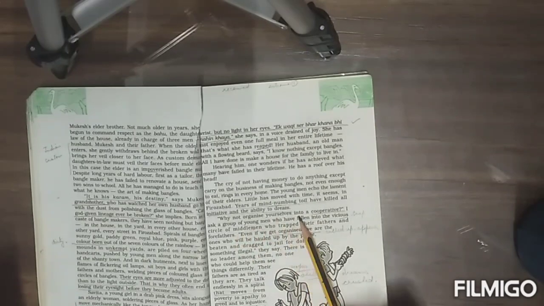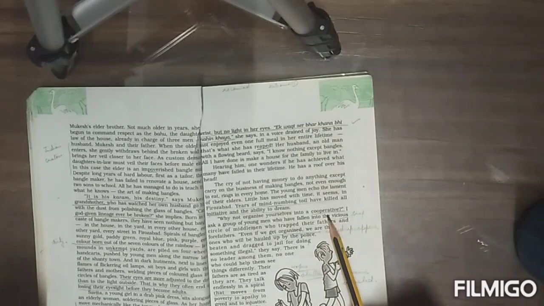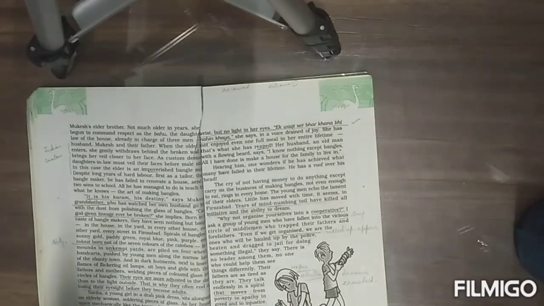Why not organize yourself into a cooperative? I hope you're familiar that the cooperative movement is a very good example and a good concept for small scale industry. It has revolutionized and certainly changed the life of many poor people who were earlier exploited by the middlemen or so-called well-wishers. Children, you might have heard about Amul. It's a big brand in India, and it gives a number of milk products, creams, chocolates, butter, ice cream, etc. This was also initially a cooperative.